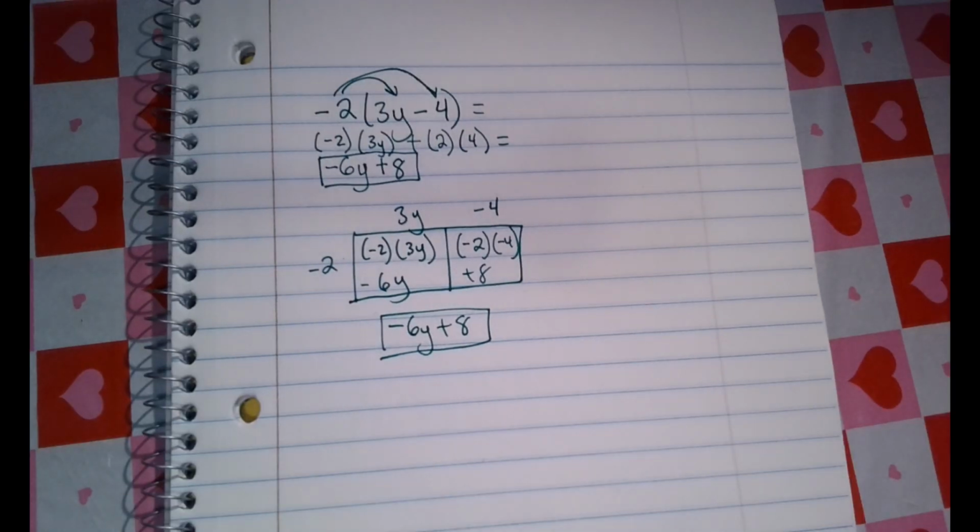So I decided to do both methods just in case you chose one over the other. But as you can see, I got the same answer for both. So did we match? Because if we did, high five the screen.